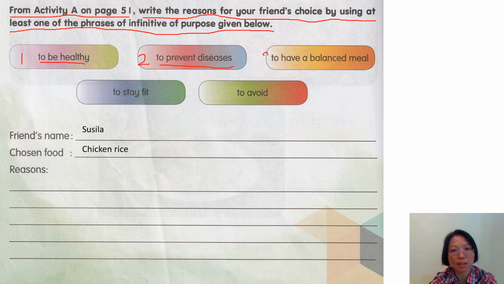Then the third one is to have a balanced meal. Then number 4 is to stay fit. Then number 5 is to avoid. So there are 5 different infinitives of purpose which you can use in your writing as a reason for your friend's choice.